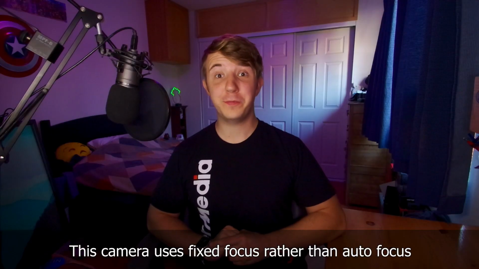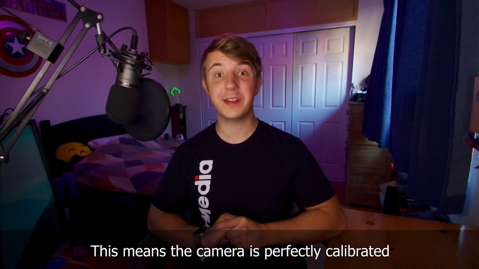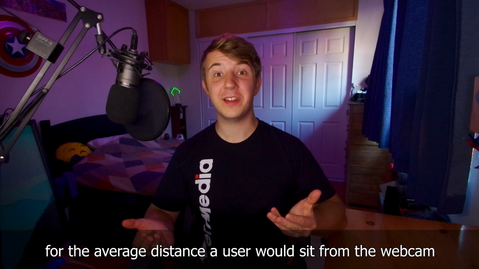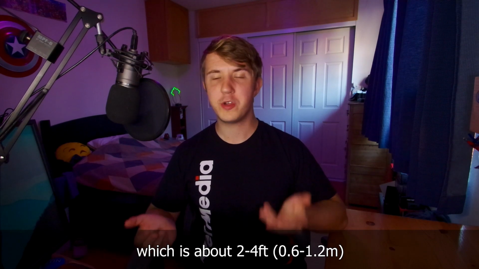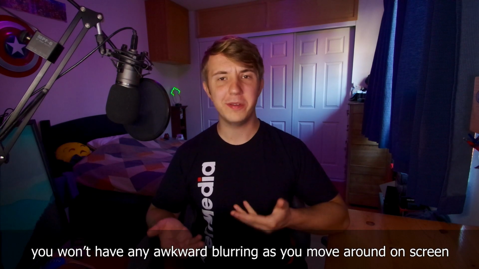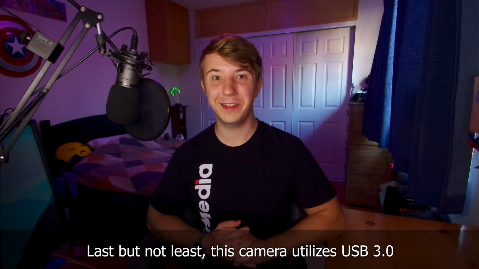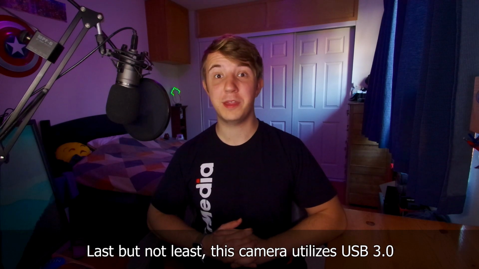This camera uses fixed focus rather than autofocus. This means the camera is perfectly calibrated for the average distance a user would sit from the webcam, which is about 2 to 4 feet. This also means that unlike other cameras, you won't have any awkward blurring as you move around on screen. Last but not least, this camera utilizes USB 3.0.